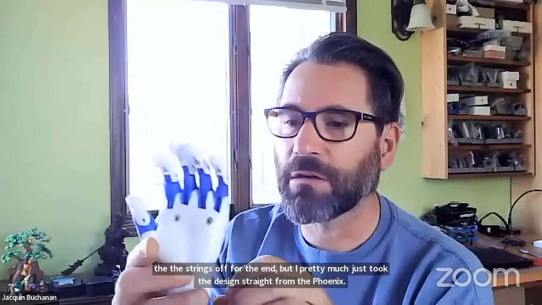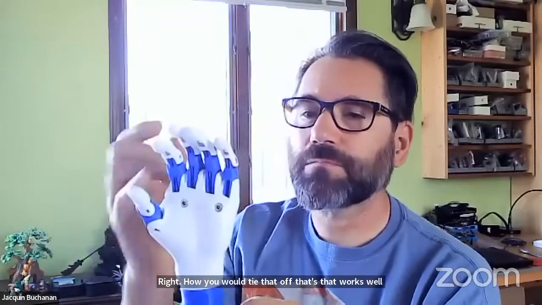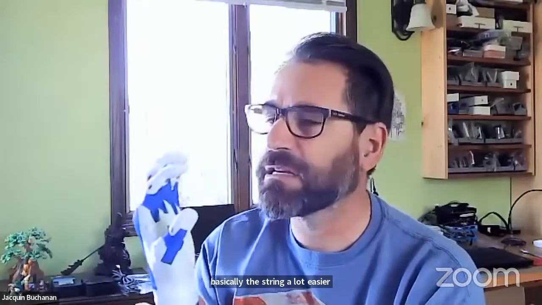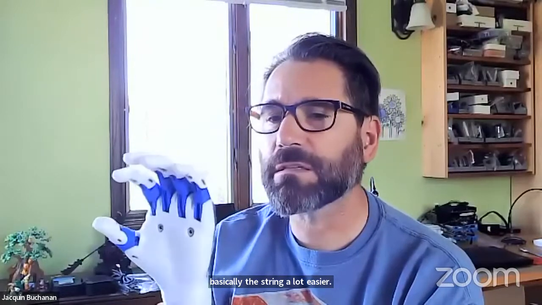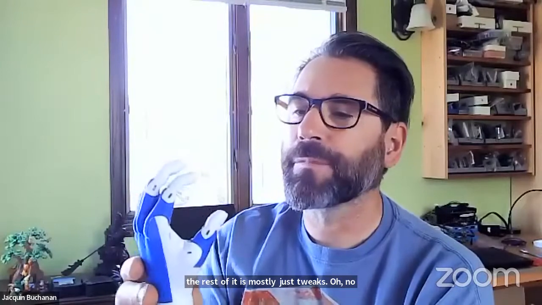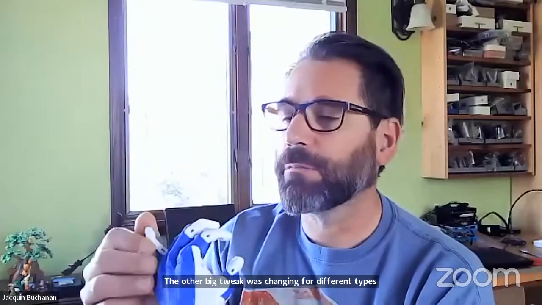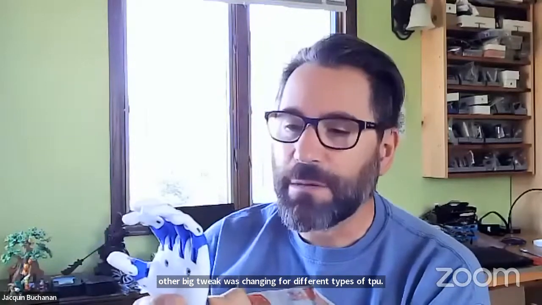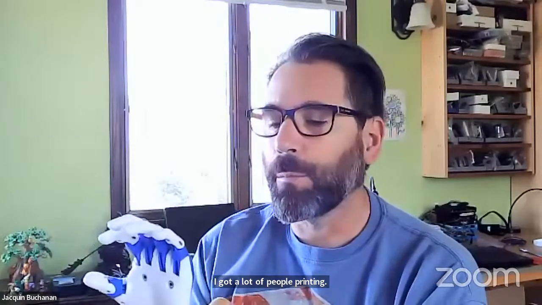I did have to tie the strings off in the end, but I pretty much just took the design straight from the Phoenix, right? How you would tie that off. That works well. And so that's how I changed the stringing, making it a lot easier. There's a bunch of other little tweaks in the hand, but the rest of it is mostly just tweaks. Oh no, the other big tweak was changing for different types of TPU. I got a lot of people who say printing TPU is not easy.